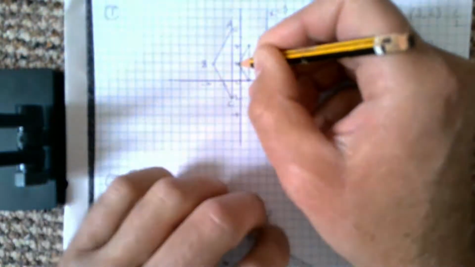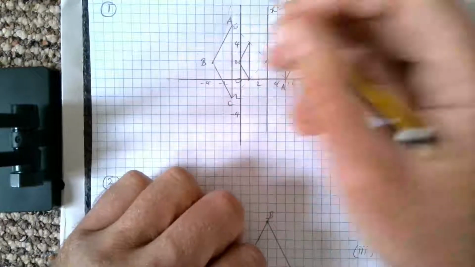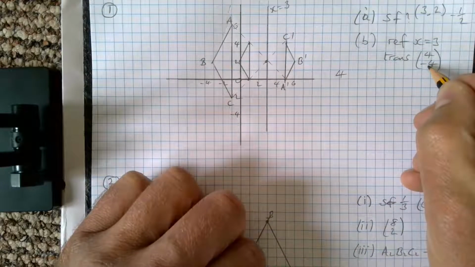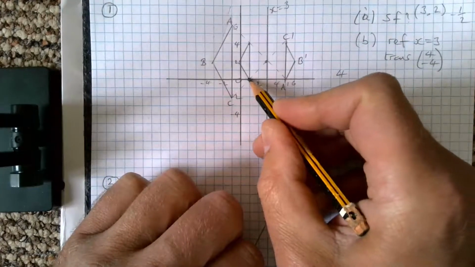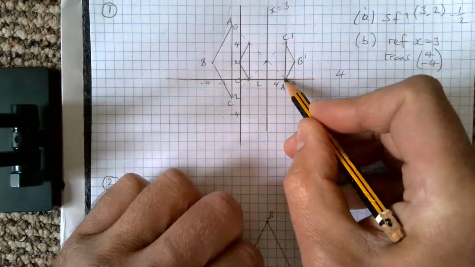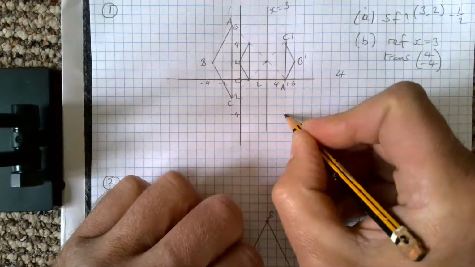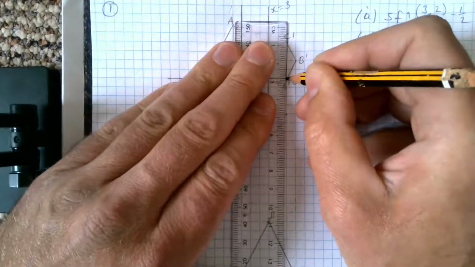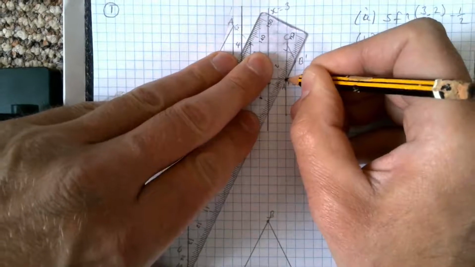It then says followed by a translation defined by the vector 4, minus 4. Sorry, I've already written it there. So we need to take each point and go across 4 and down 4. Let's take this point first of all. 1, 2, 3, 4. And then 1, 2, 3, 4. So my new point then is going to be there. And you can do it with the other 2 points and see where it's going to go. But I can see that it's going to go to here.